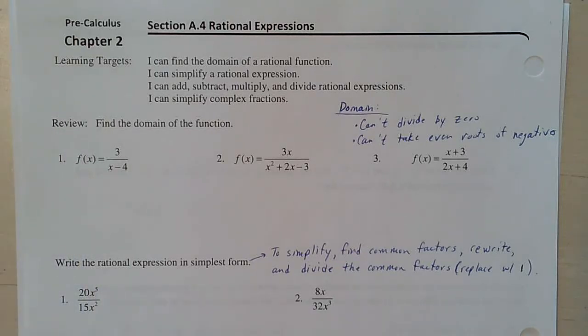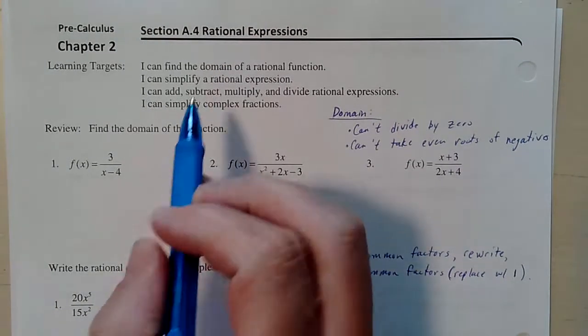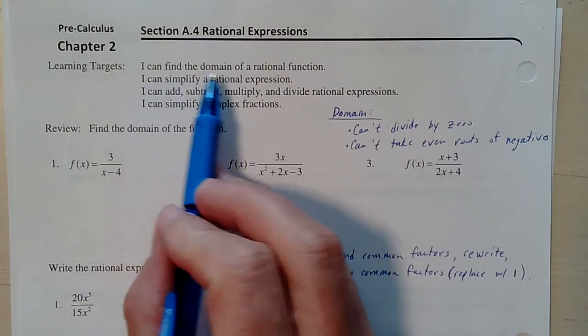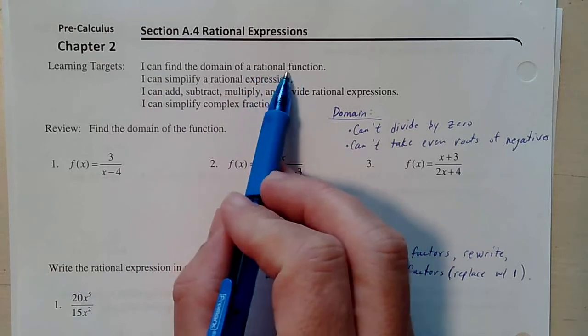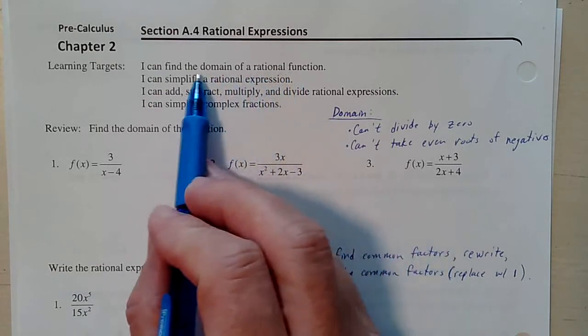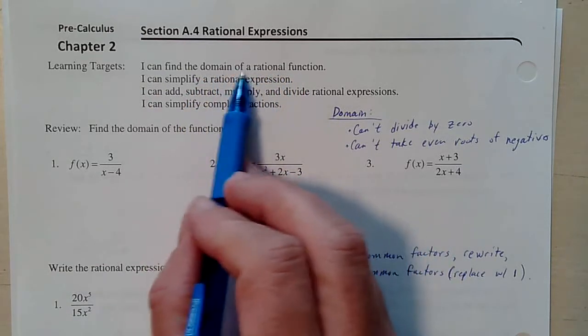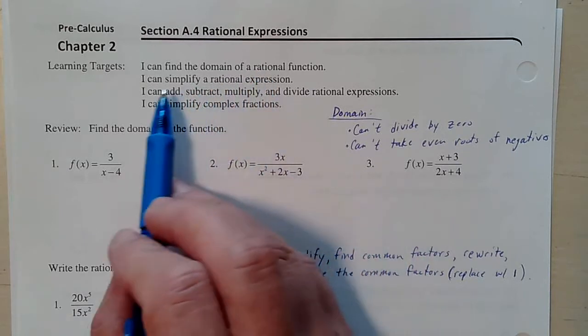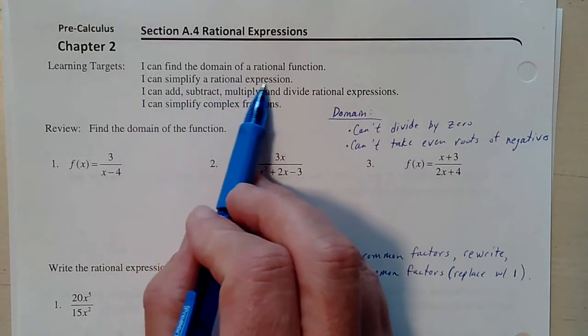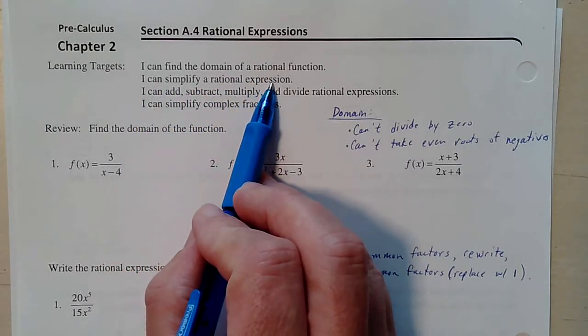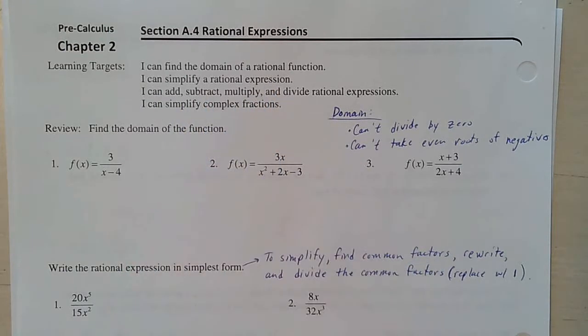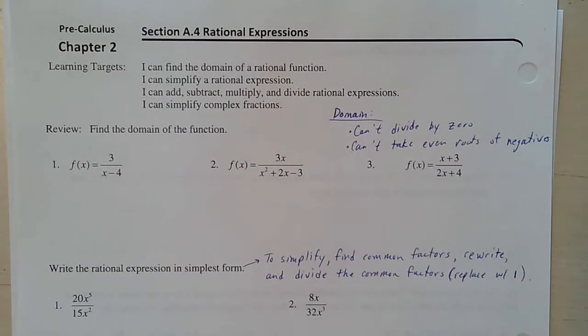Okay, we'll be starting a unit on rational expressions today. Here's the two learning targets I want to focus on. I can find the domain of a rational function. We found domain of many different types of functions already, so this is kind of review. So I'll recap that with you, and then we'll work on simplifying a rational expression. Keep it kind of short today, okay? And then we'll finish the rest on day 2.